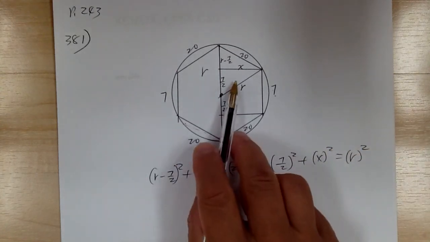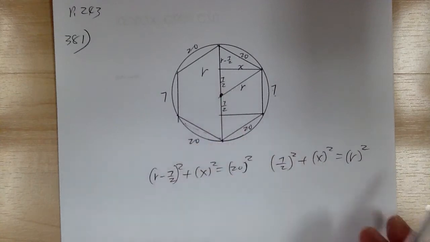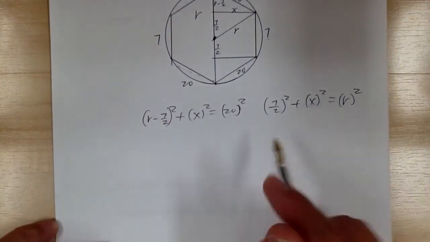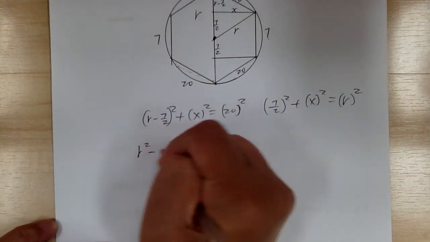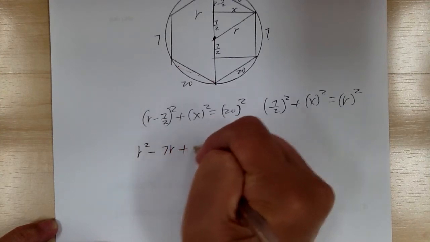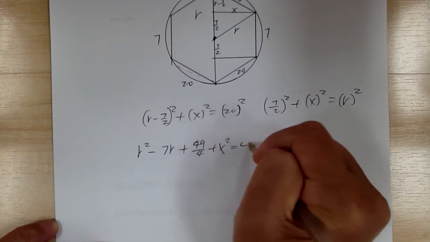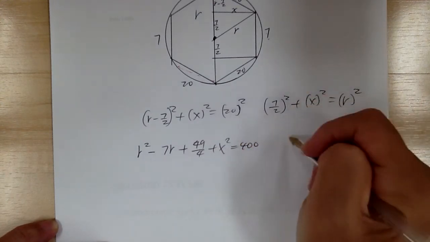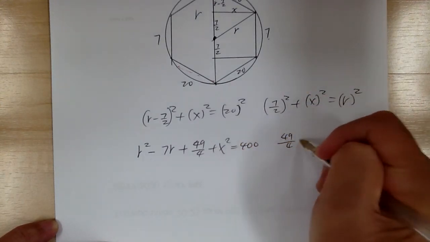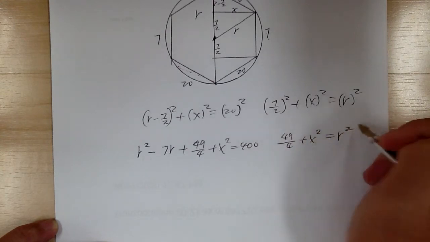Working it out, you get r squared minus 7r plus 49/4 plus x squared equal to 400, and for the other one, 49/4 plus x squared equal to r squared.